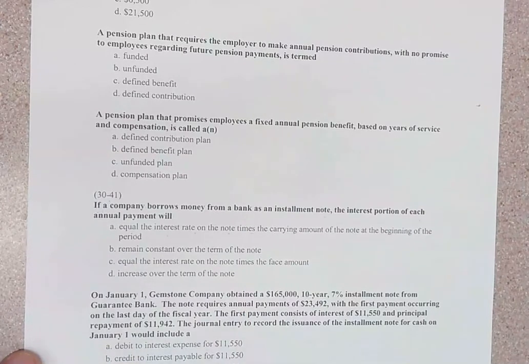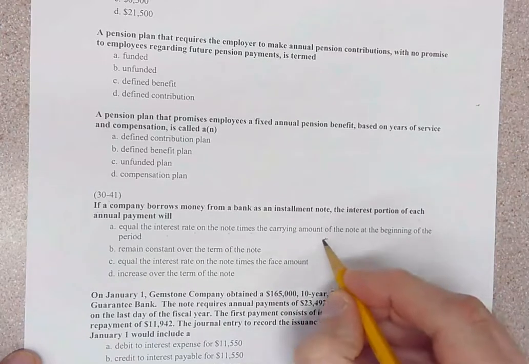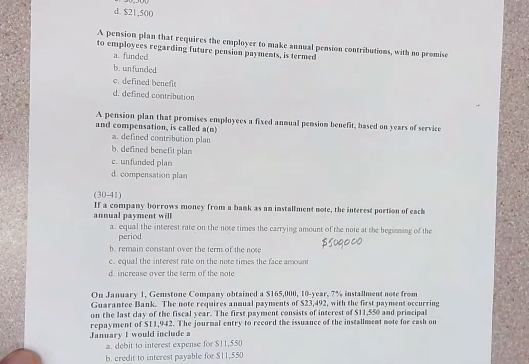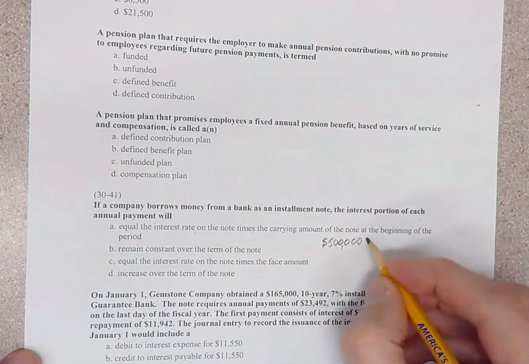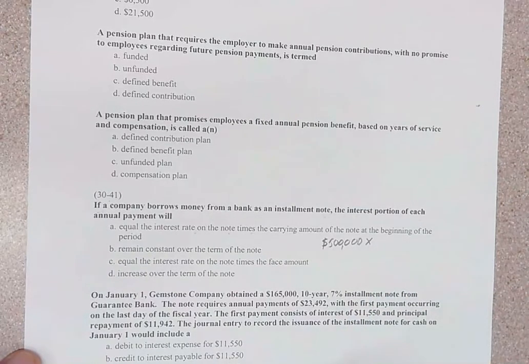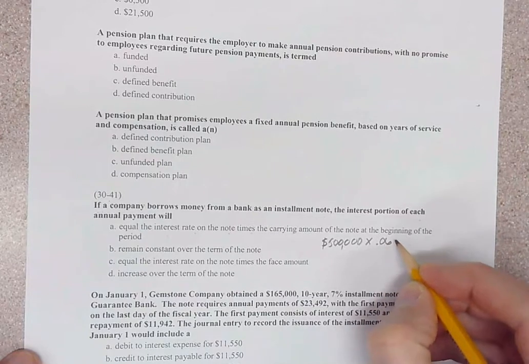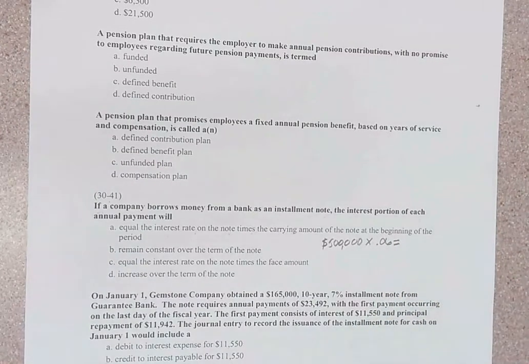So to answer this question, to help you understand, I'm going to use a generic figure. We don't have any figures in our question, but I want to add some. So we're going to pretend that this installment note is for $500,000. And we're also going to pretend that the interest rate is 6%. I'm going to enter that as a decimal.